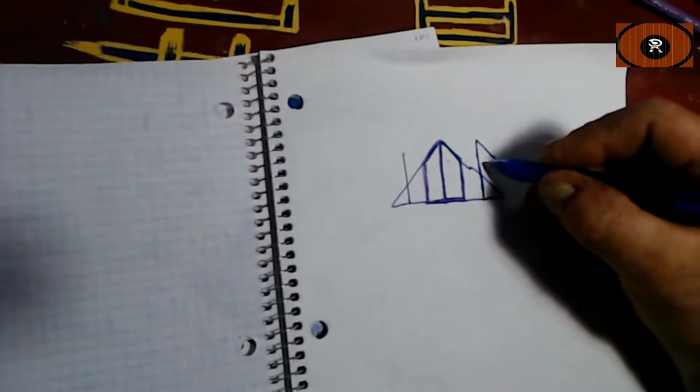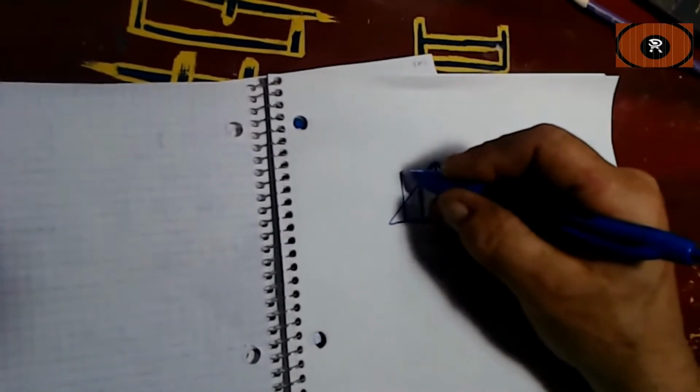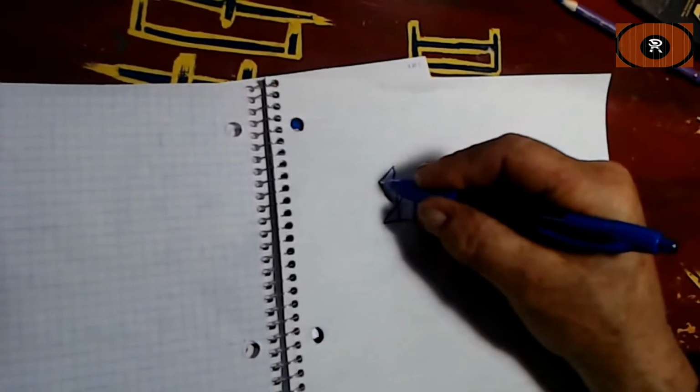Is the side a little bit lower or not? Or is it the same length? And then I'm going to go up to here and then go like that.